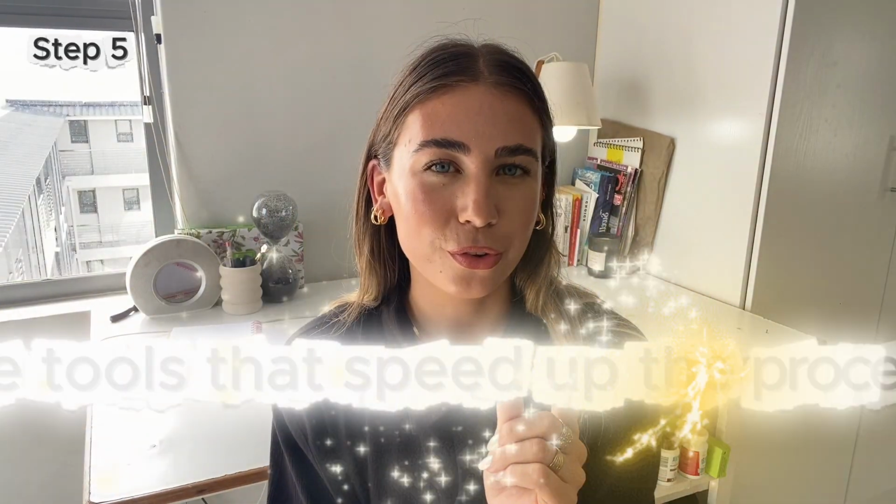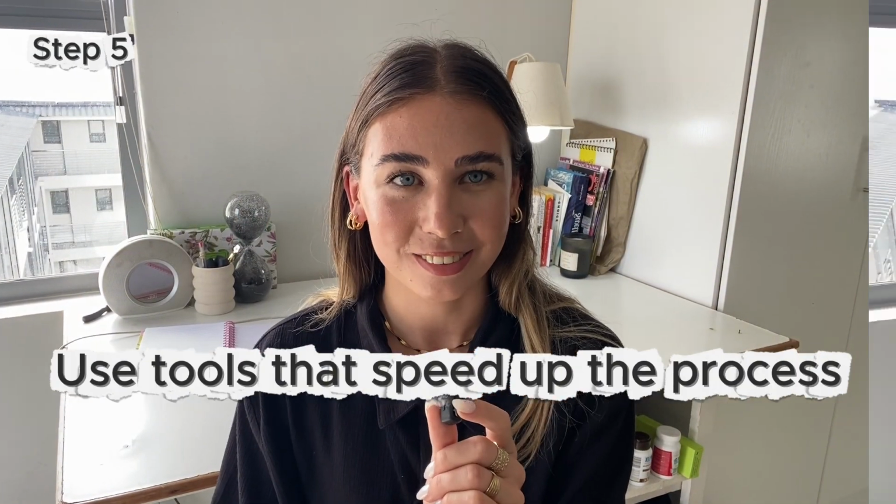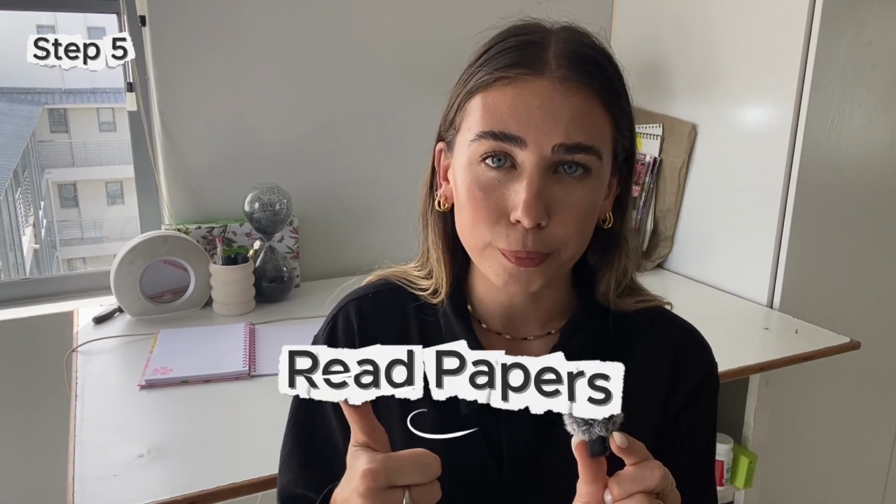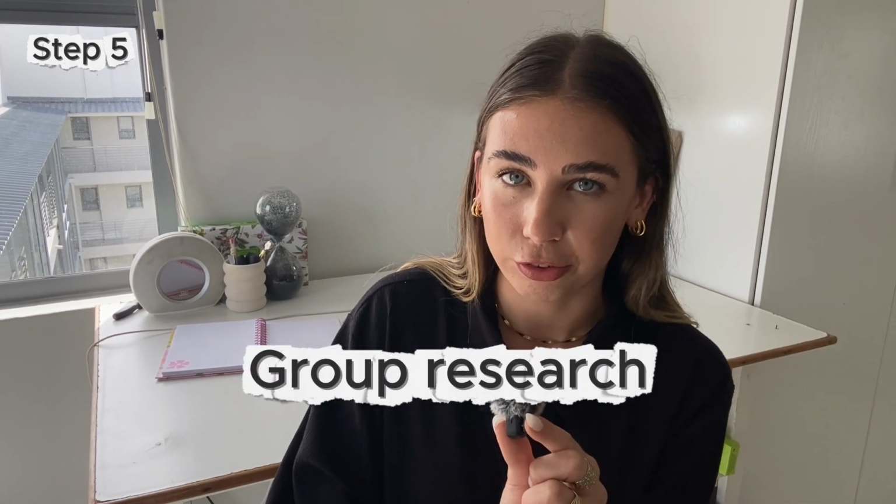Last but not least is step number 5. Use tools that speed up the process. At this stage, you've done the most difficult part. You have read all the papers and you have grouped your research. Now, you just need to turn all of that into clear academic writing with inline citations and the correct outline.